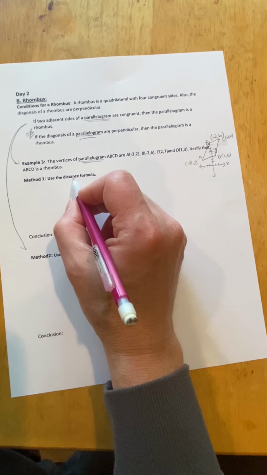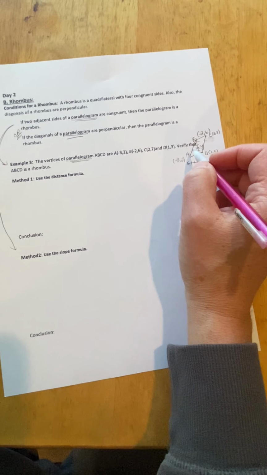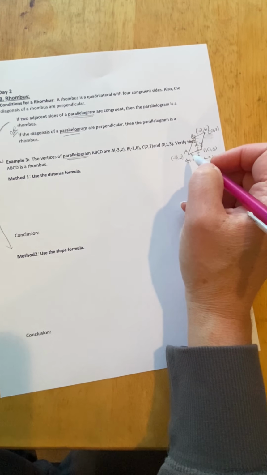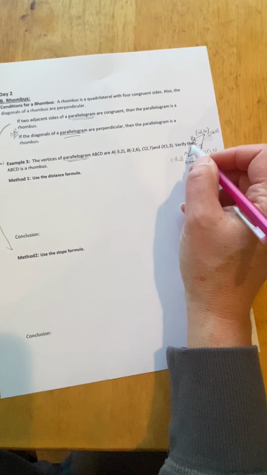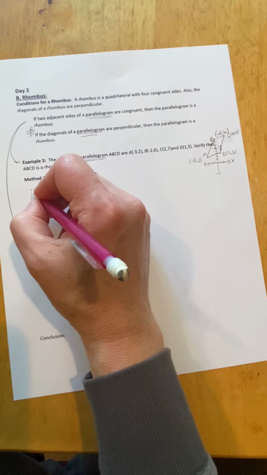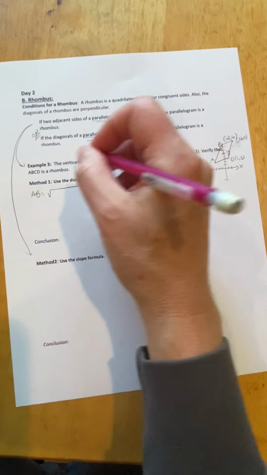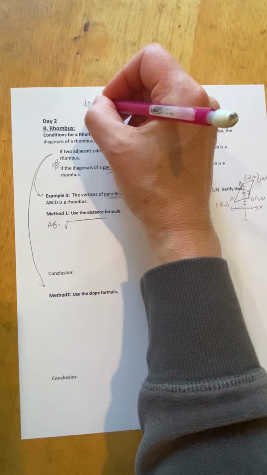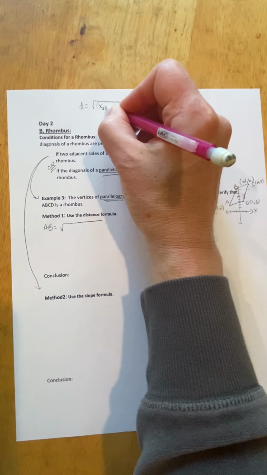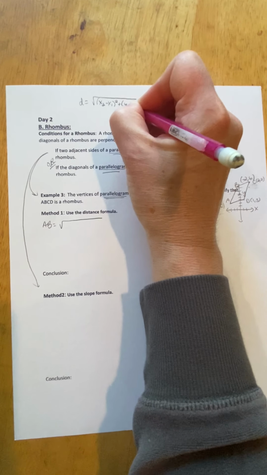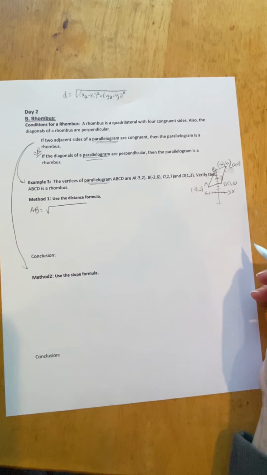So let's start by using the distance formula, because the distance formula is what would prove congruency. We have any 2 sides that we can pick that are consecutive, adjacent, one right after the other. So for example, side AB. Remember the distance formula. Let me put it at the top of the paper here. Distance formula is x2 minus x1 quantity squared plus y2 minus y1 quantity squared, all underneath the square root. So that's the distance formula.